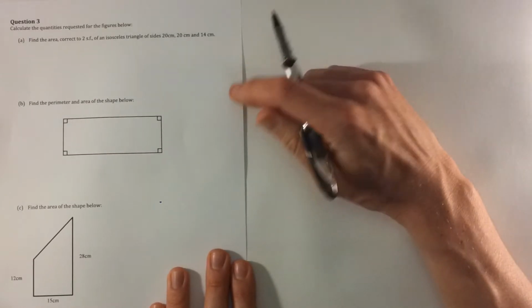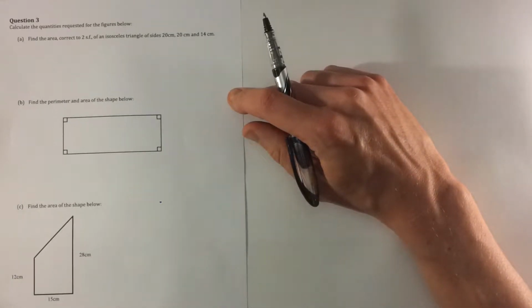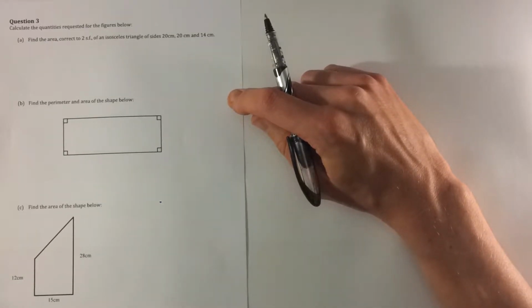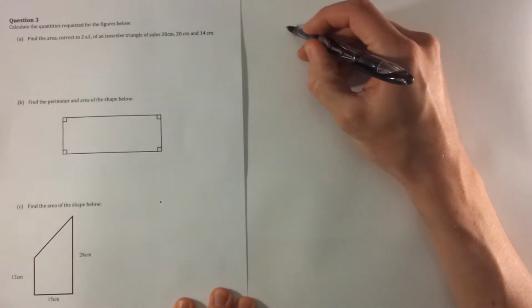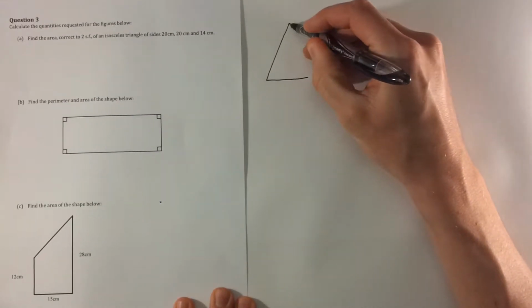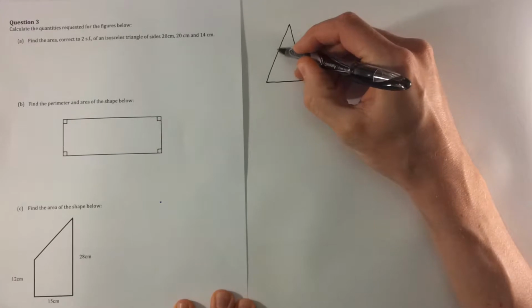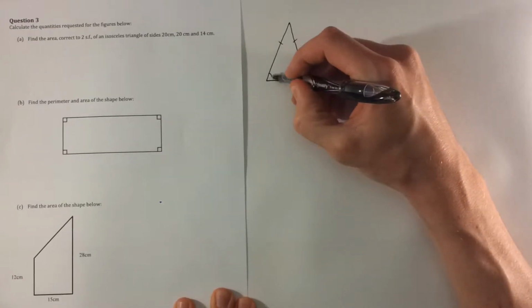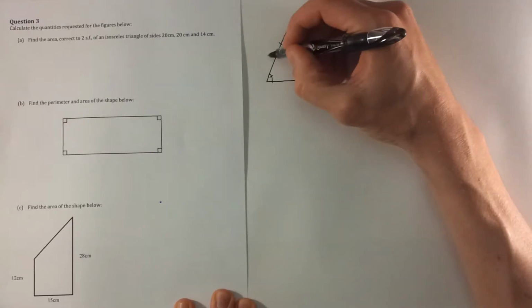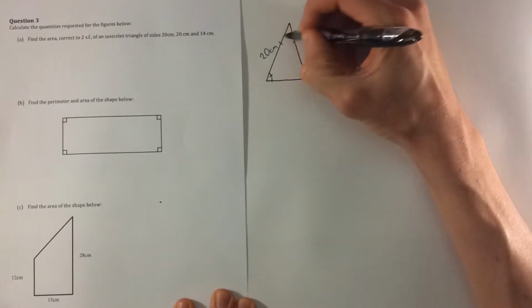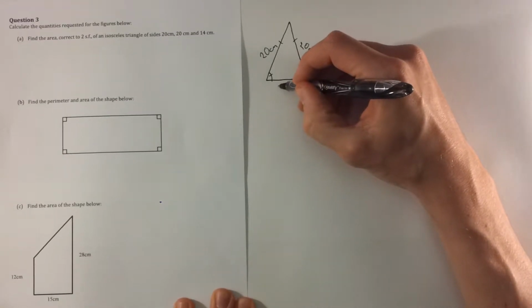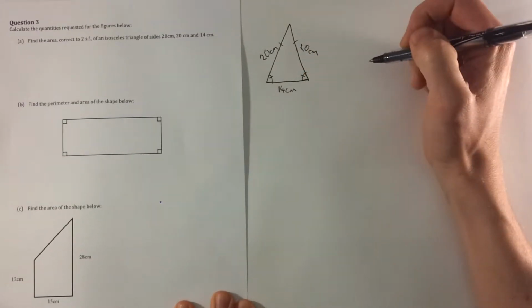Now I'm just going to draw this not to scale, a rough sketch of it so that I can visualise what the triangle looks like, and this is quite a good place to start with questions like this. So we've got an isosceles triangle, so that means two of the sides are equal and two of the angles are equal. So we've got two sides 20 centimetres, 20 centimetres and 14 centimetres.